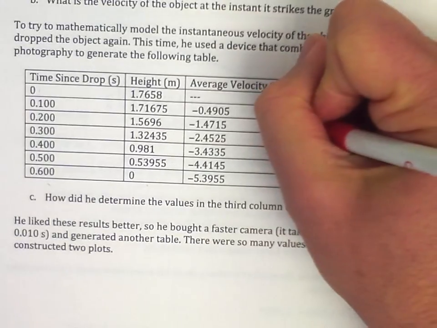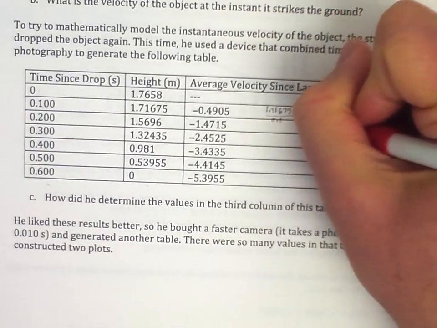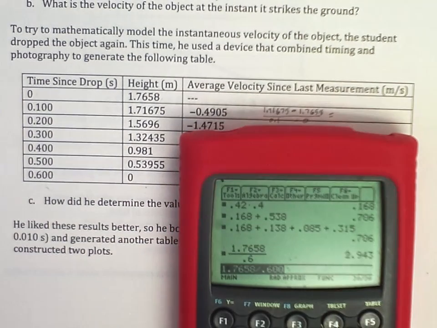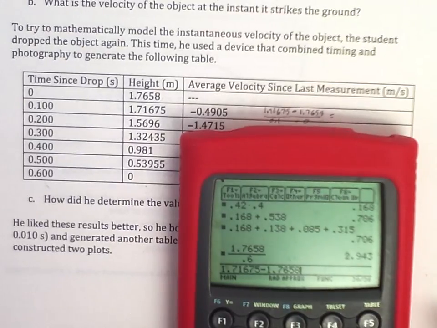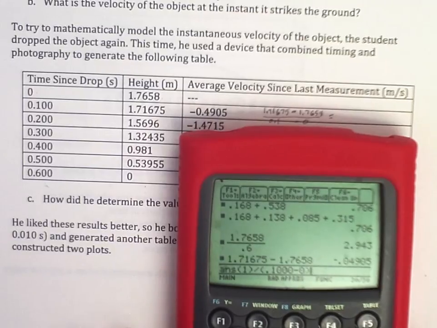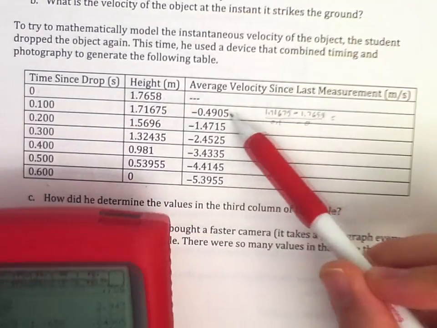So this was at time 0.1, this was at time 0, and so if I put those in my calculator, 1.71675 minus 1.7658, I get negative 0.04905, and divide that by 0.100 minus time 0, I get negative 0.4905.